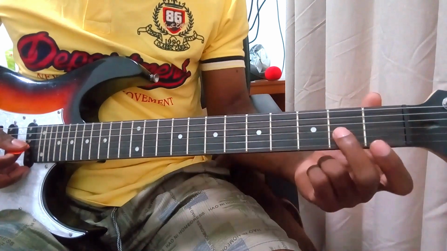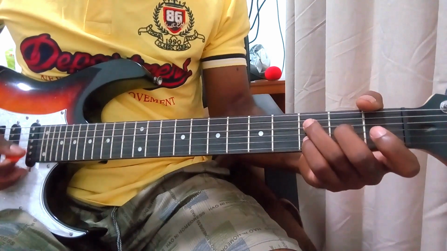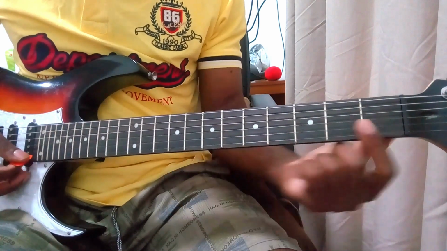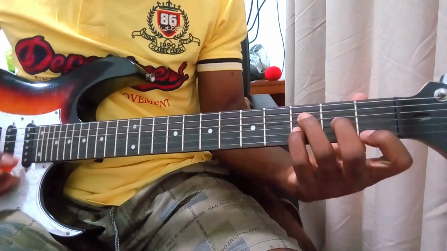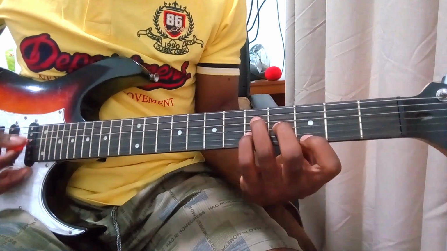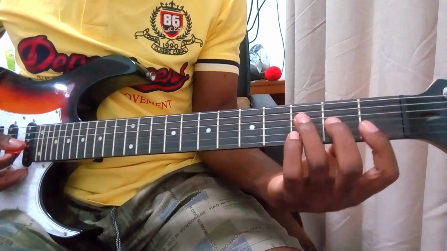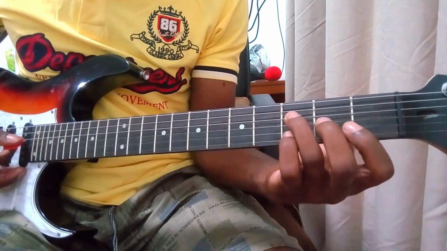The longest finger takes second fret, third string, and then this one takes the first fret, first string. Okay, I can have my Mi. So I can have my Fa like this. So this is the second inversion.